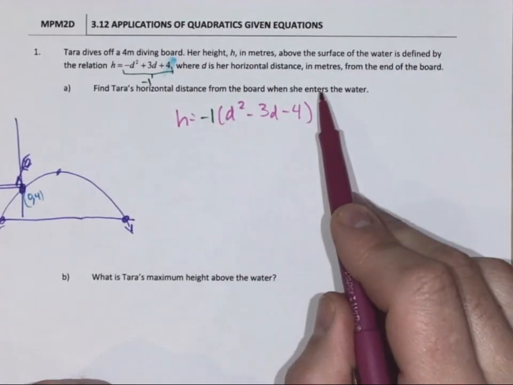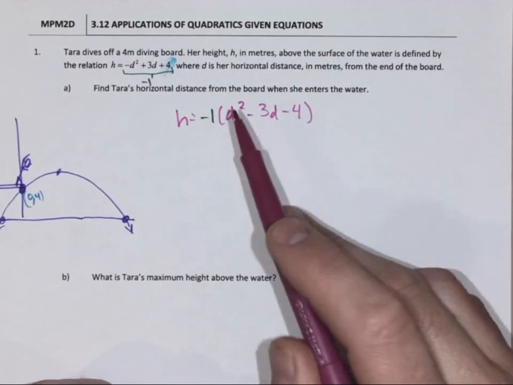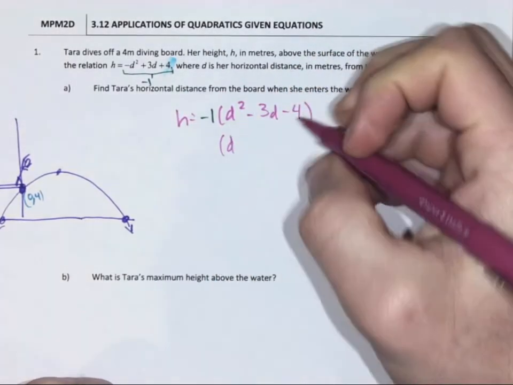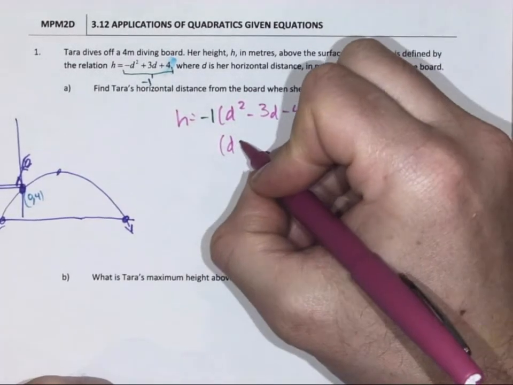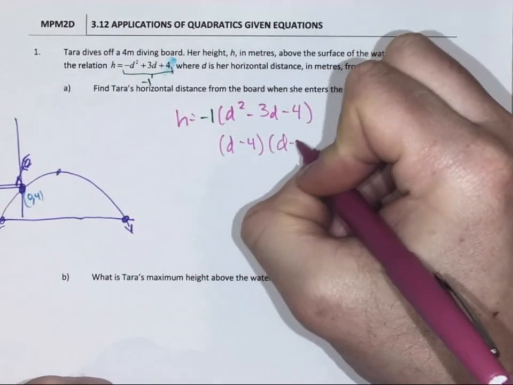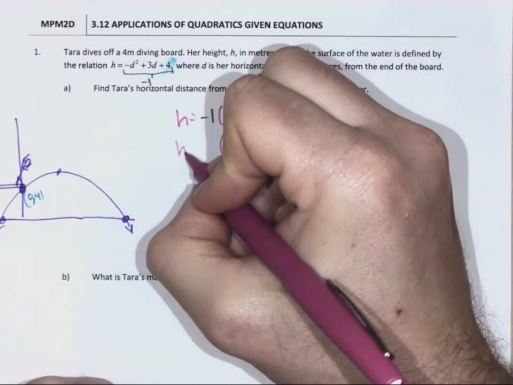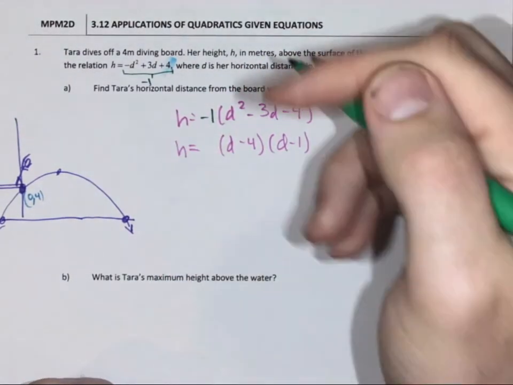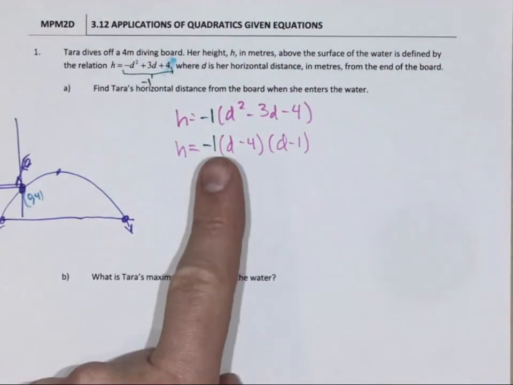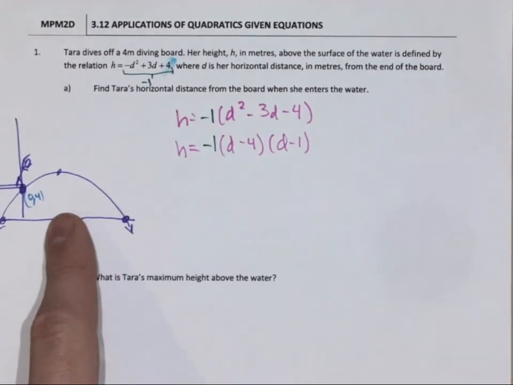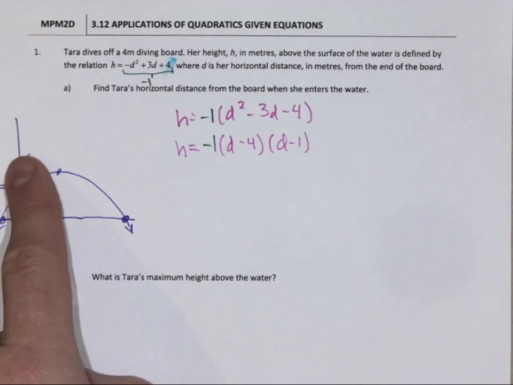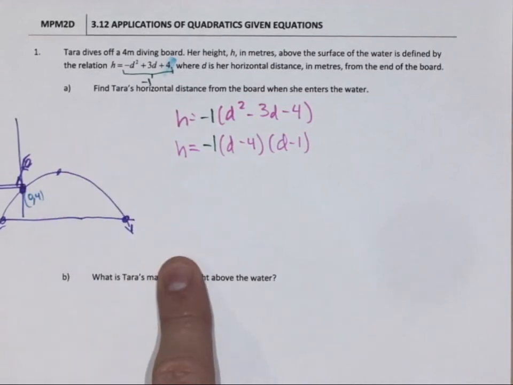I need two numbers that multiply to negative 4 and add to negative 3. Those numbers are going to be negative 4 and positive 1. Once again, I now have factored form. Negative a value means it opens down. That makes sense. We jump up and then gravity takes over and we come down.